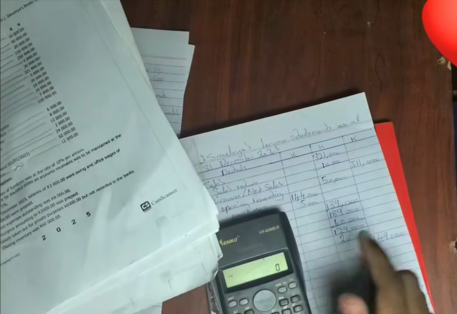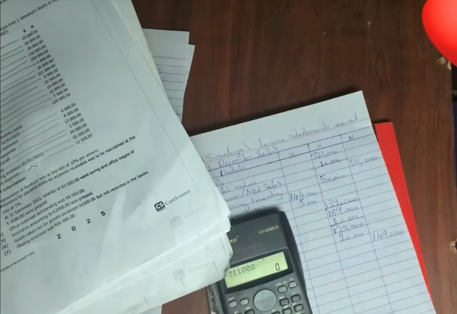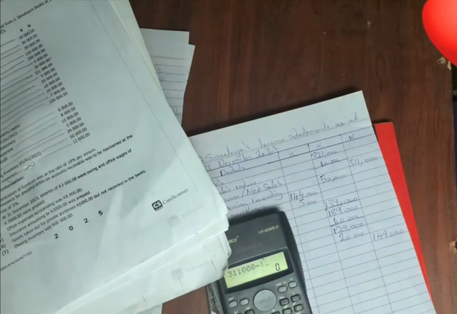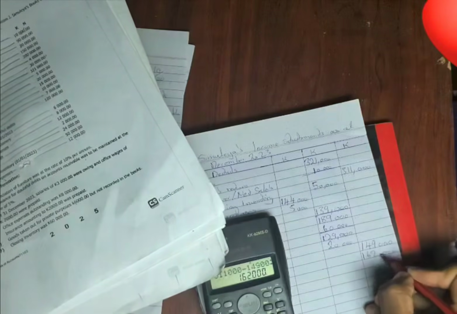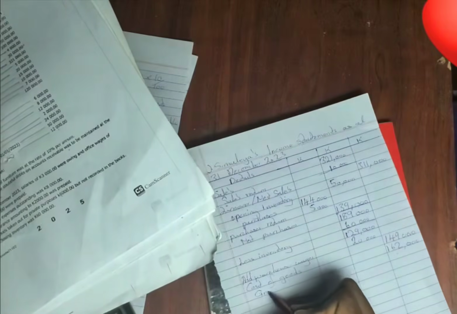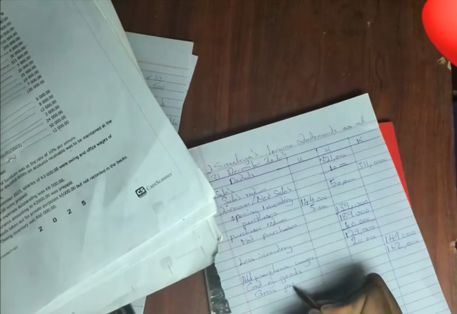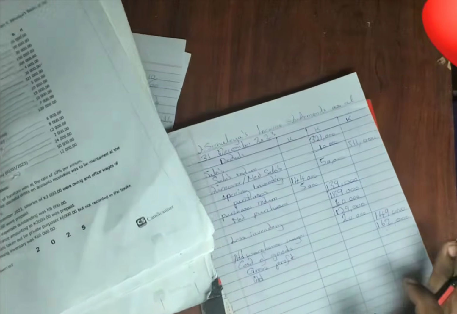And then from there you subtract: the 311,000 minus the 149,000 will give us 162,000 as our gross profit. And now we say add income.